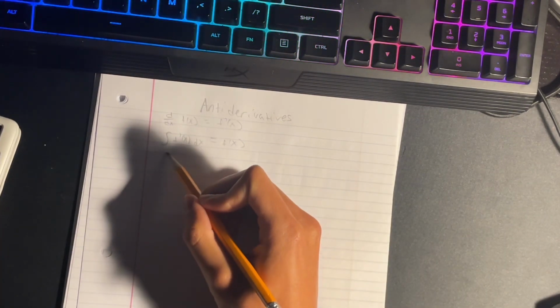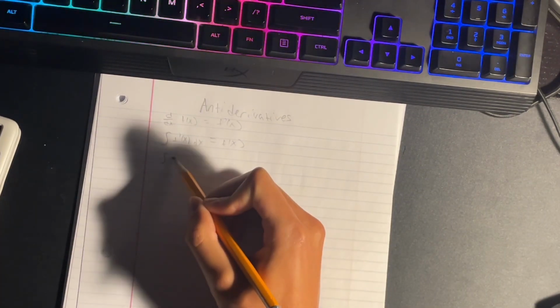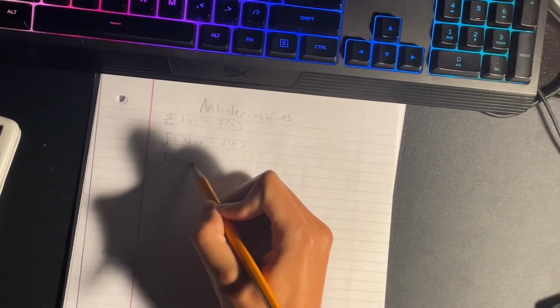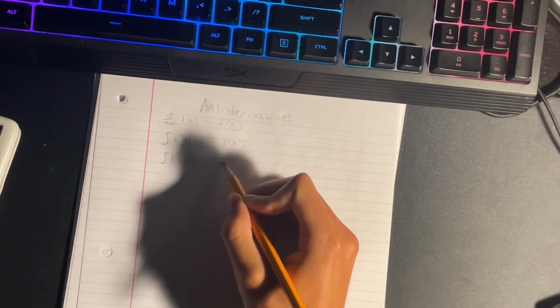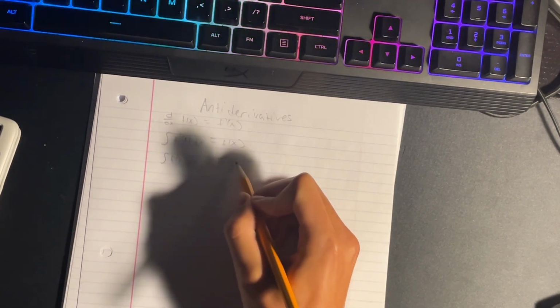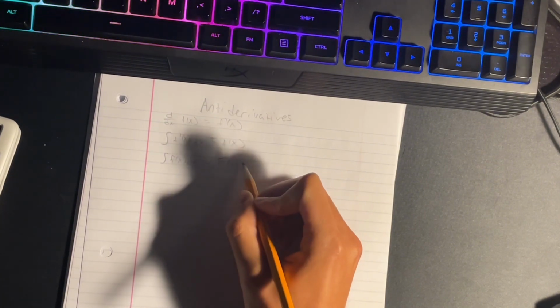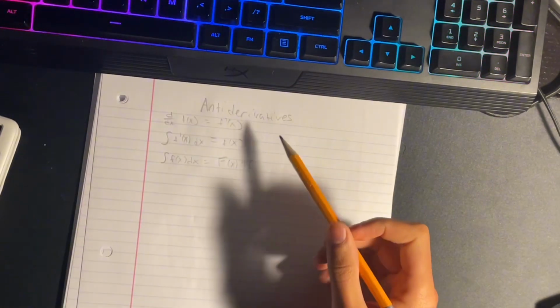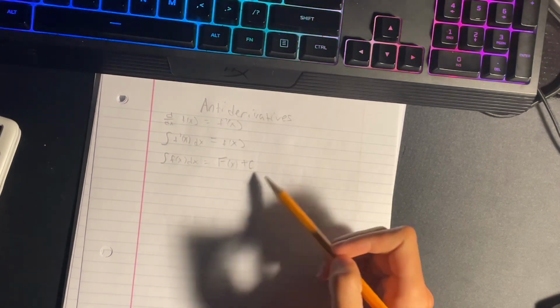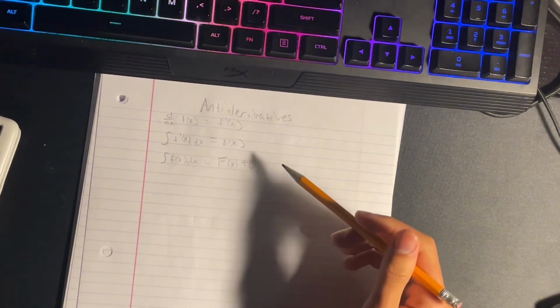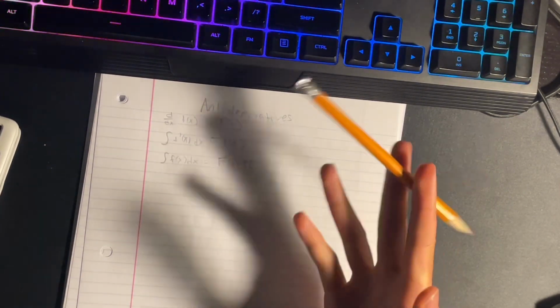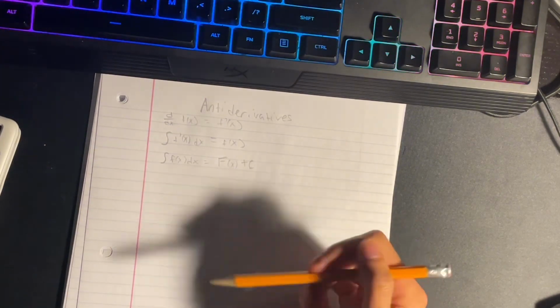And the integral of f of x dx is something called F of x, so capital F, and then plus c, because plus c determines that there's a constant there, but we don't know what it is, but there is one. Because as you know, when you take a derivative of a constant, it goes to 0.